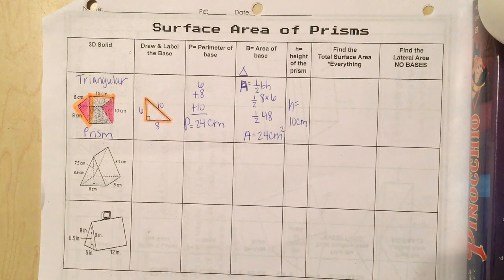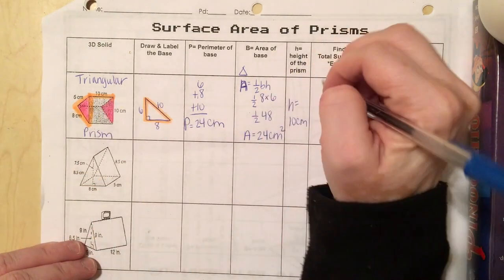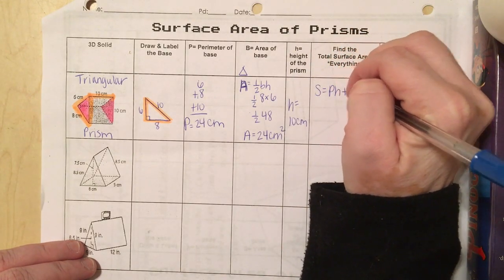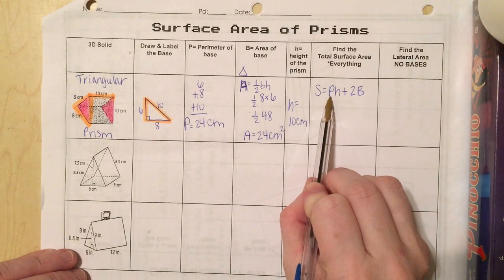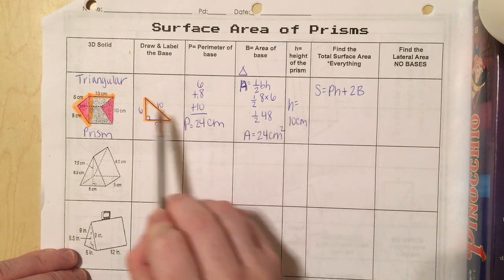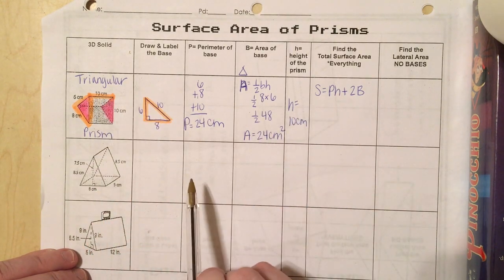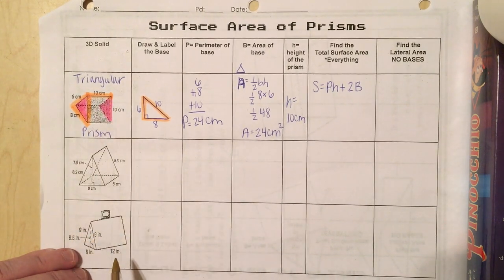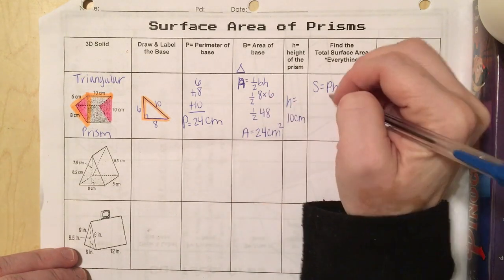If I went to find the total surface area of everything, I have a formula. S equals pH plus 2b. P stands for the perimeter around the shape. H is the height of the whole prism. And then I have 2 bases because I need to find the area of both of my bases if I want to cover all of it. So now you've already done all the hard part. Just plug in the numbers.